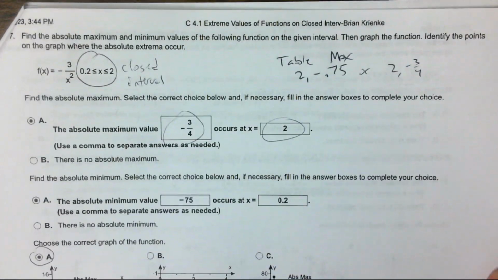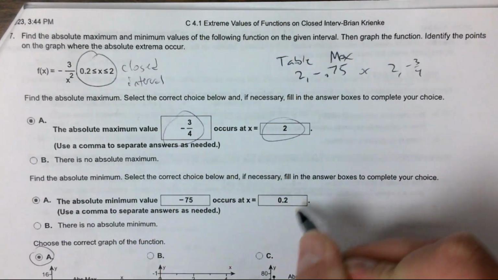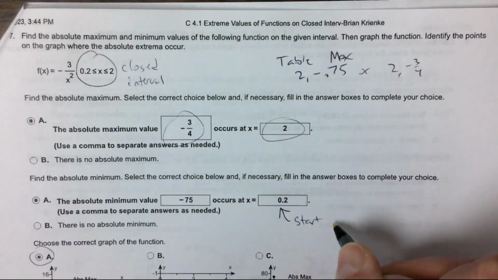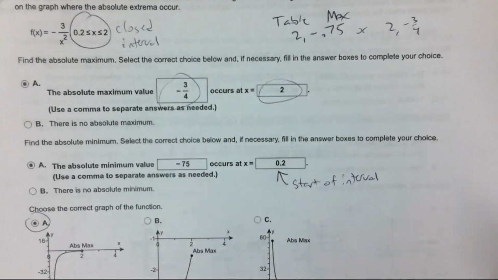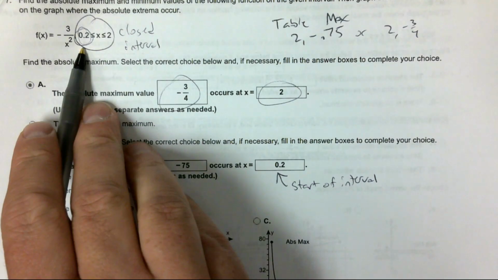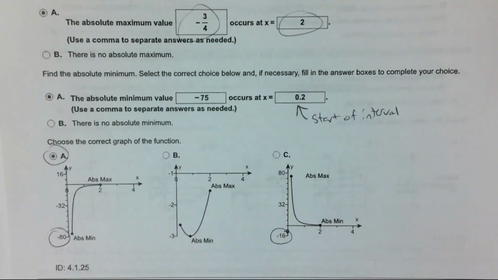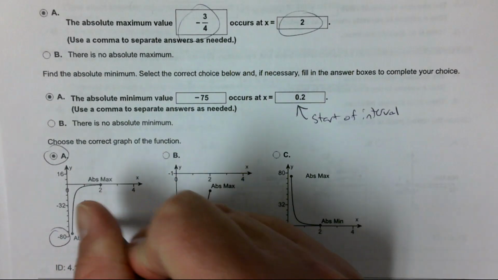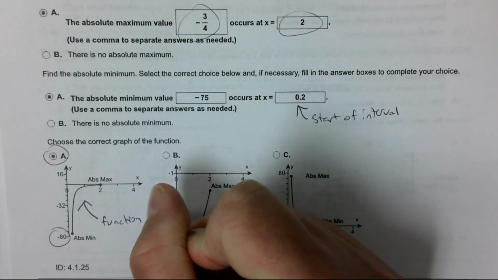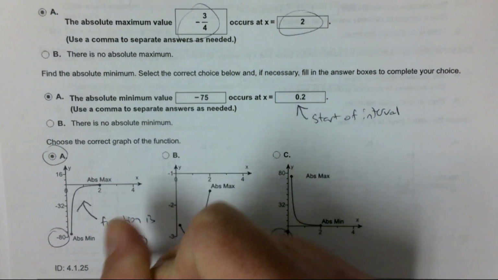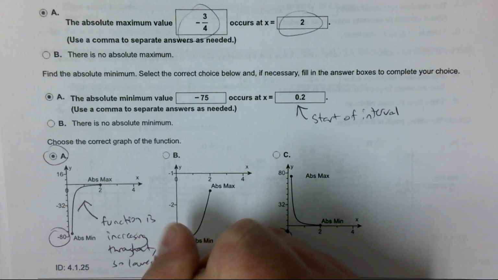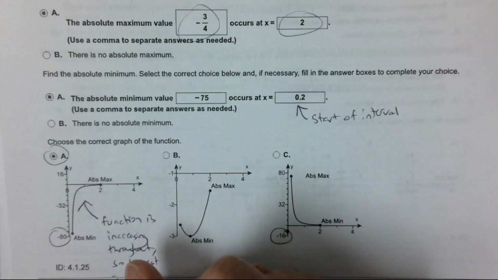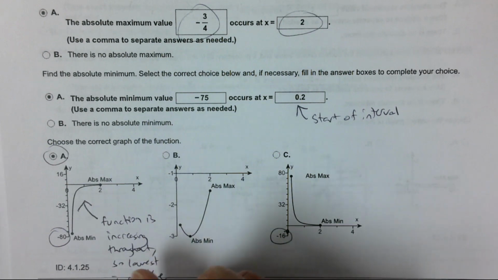And now for the minimum, we have to basically go to the start of the interval. Now you can't go lower than that, and this is like increasing throughout. This function is increasing throughout. So the lowest is at the beginning endpoint.